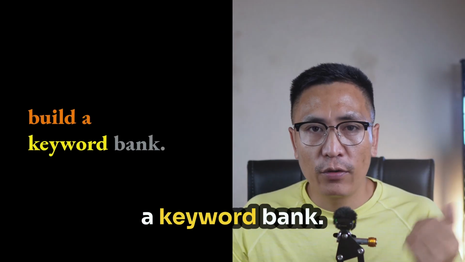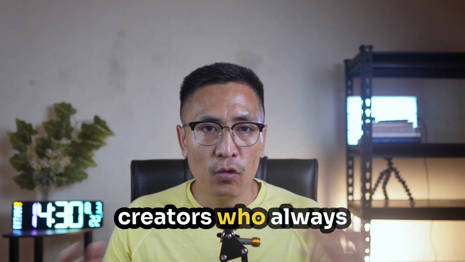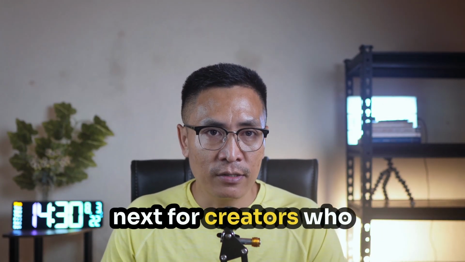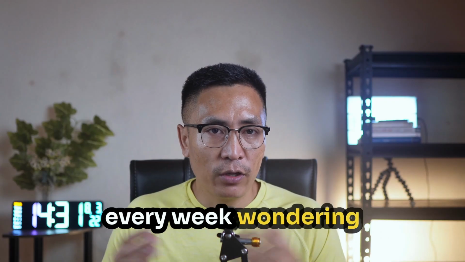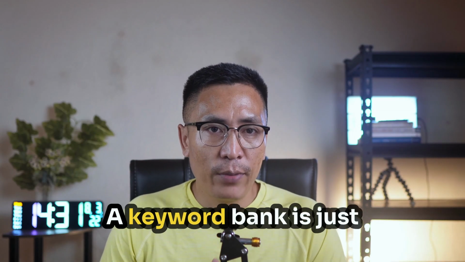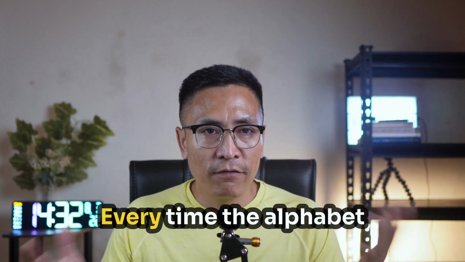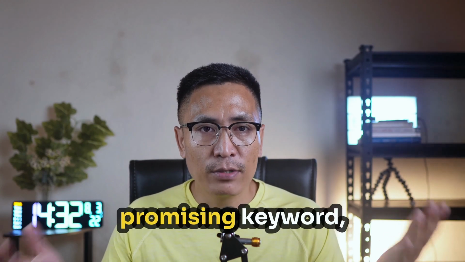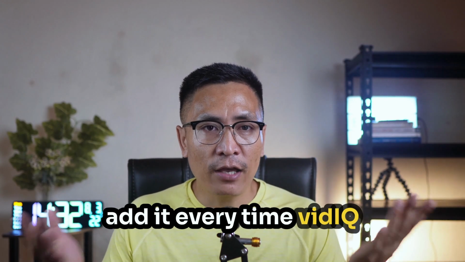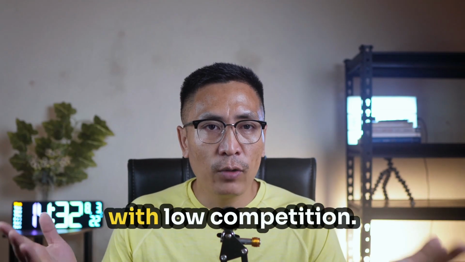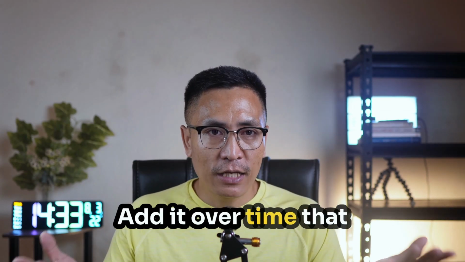Step 5. Build a keyword bank. That is the difference between creators who always know what to make next and creators who stare at a blank screen every week wondering what to upload. A keyword bank is just a simple Google Doc where you store every good keyword you find. Every time the alphabet tree surfaces a promising keyword, add it. Every time VidIQ shows you high search volume combined with low competition, add it. Over time, that document becomes your entire content pipeline.